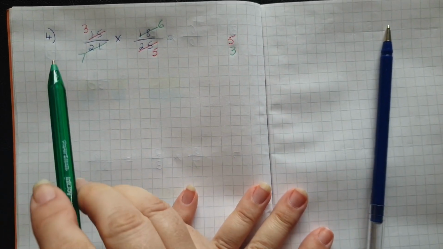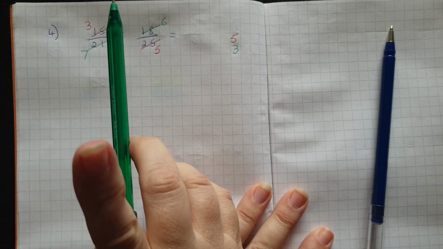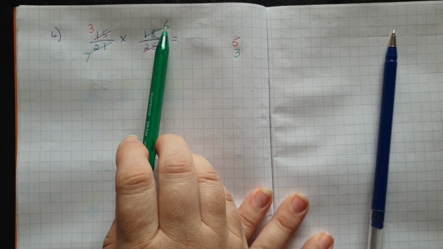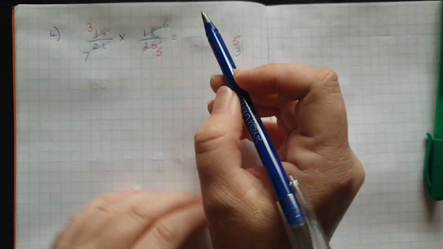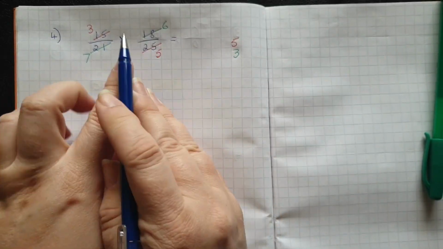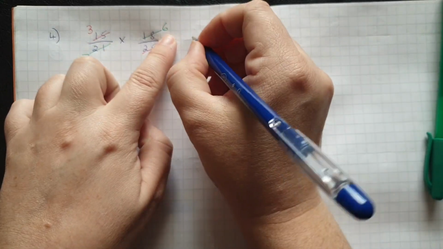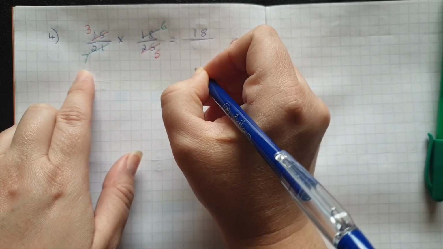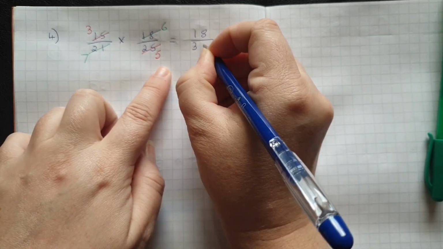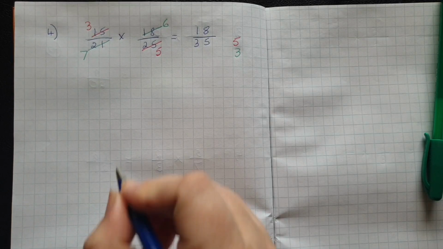Now, I know that both 3 and 6 are both in the 3 times table again, but they're both numerators, so I can't cancel that down. Once I've double checked, that's as far as I can go. So I'll have 3 times 6 is 18, all over 7 times 5 is 35. I'll do another example.